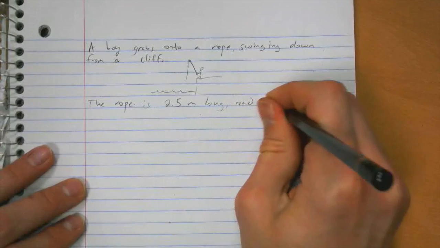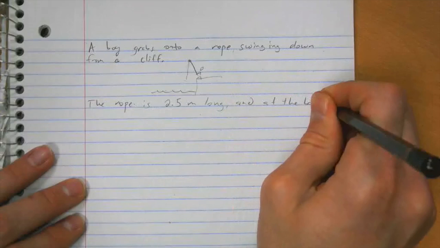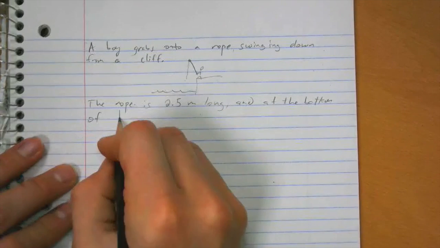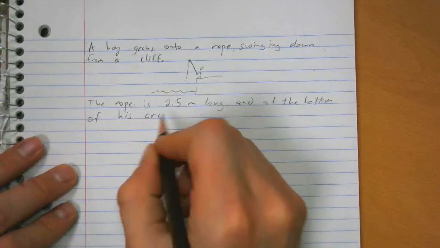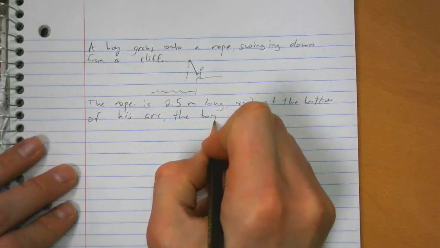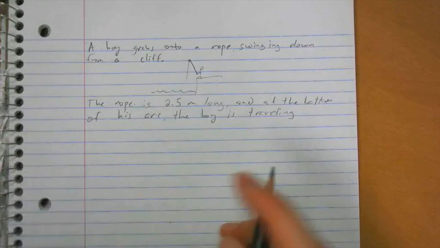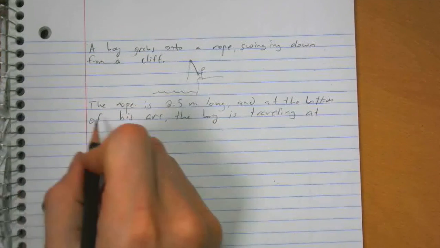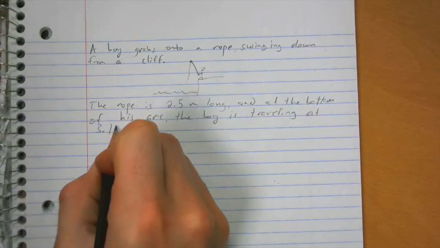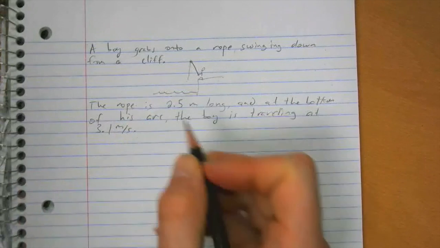and at the bottom of his arc, the boy is traveling at 3.1 meters per second.